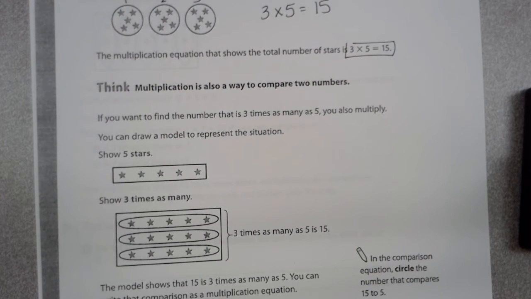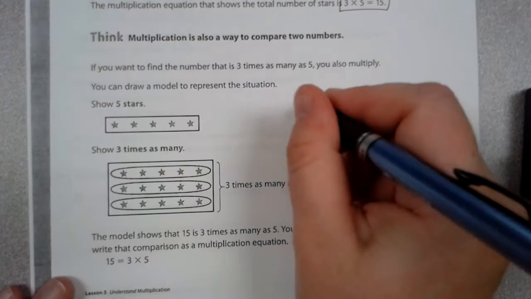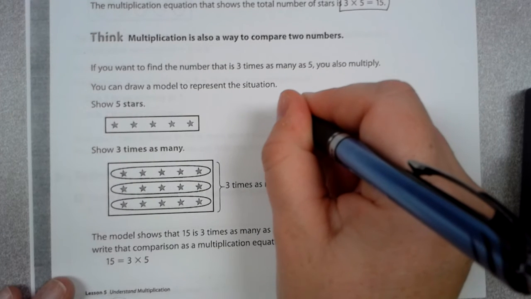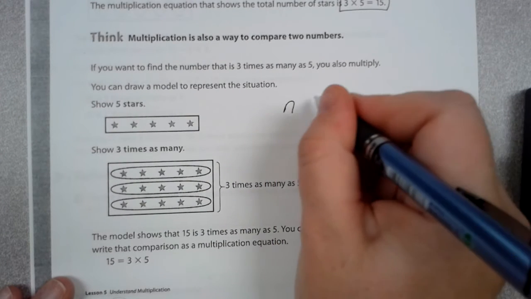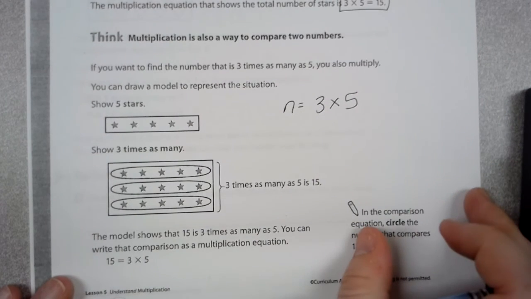Multiplication can also be a way to compare 2 numbers. If you want to find the number that is 3 times as many as 5, you also multiply. So you say your number is equal to 3 times 5.